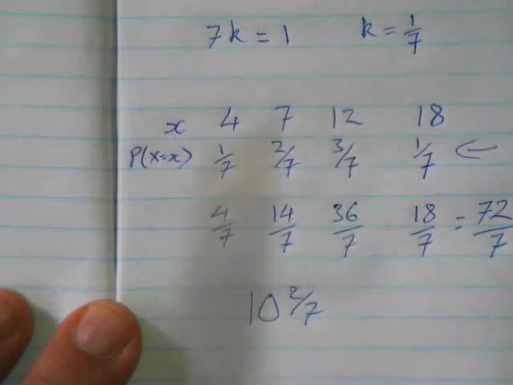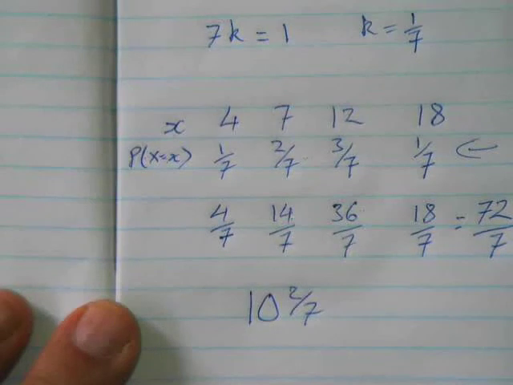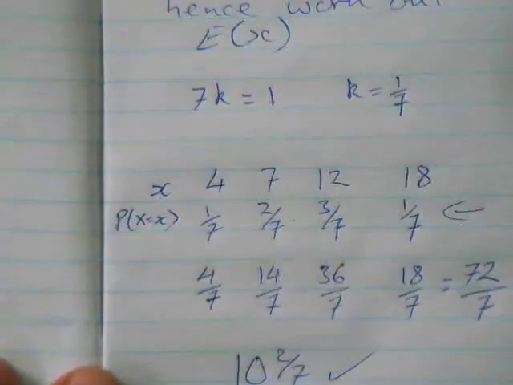Does that seem reasonable? Yes. That's the right answer. That's how you do expectation when you're not given individual numbers. Okay? There you go.